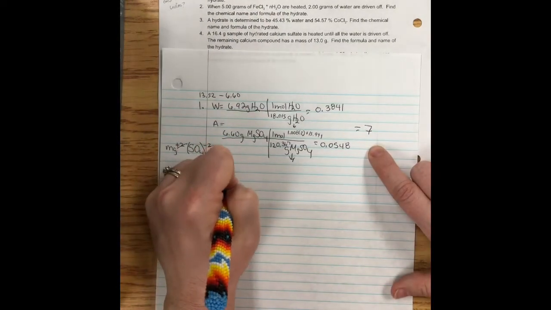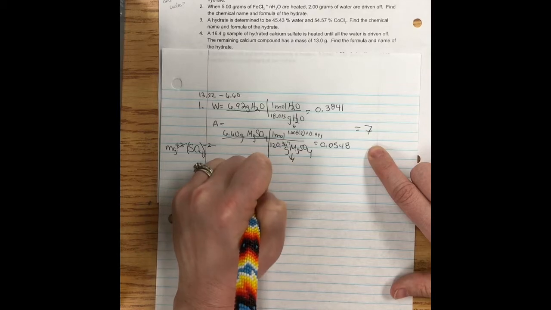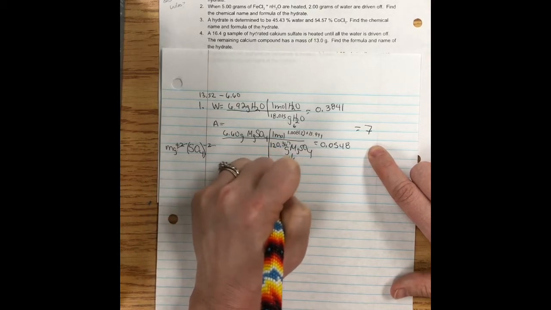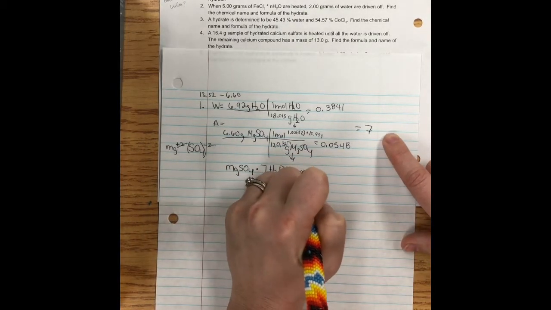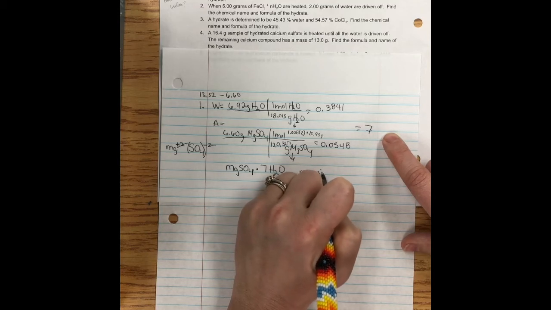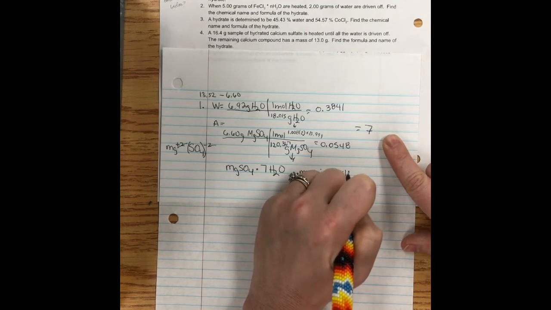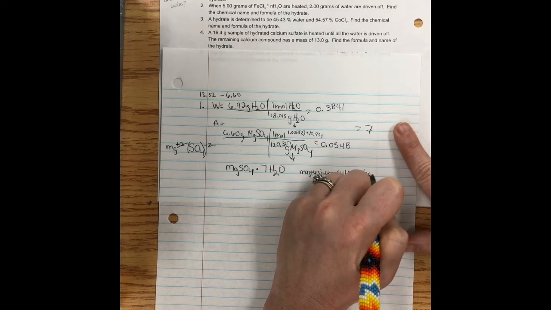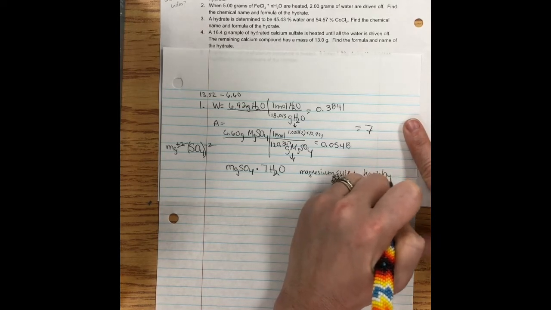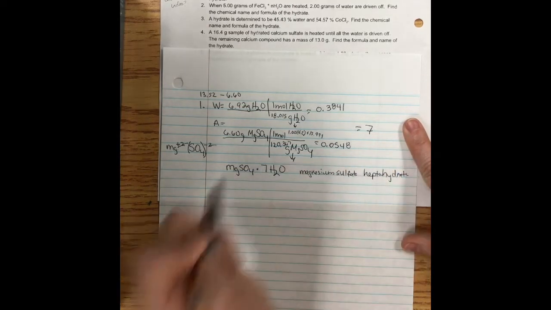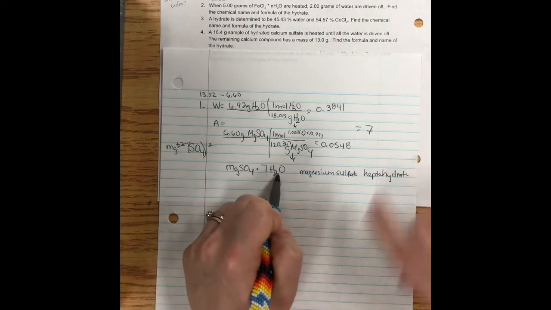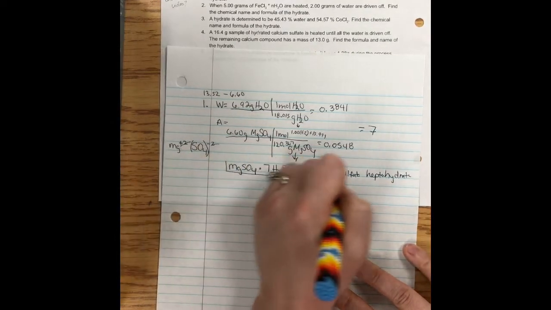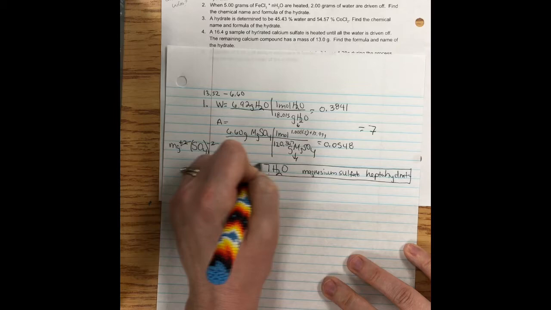So my formula then is MgSO4 with 7 H2Os attached, and my compound would be called magnesium sulfate, and that 7 means heptahydrate. Okay, because remember hepta and then hydrate.